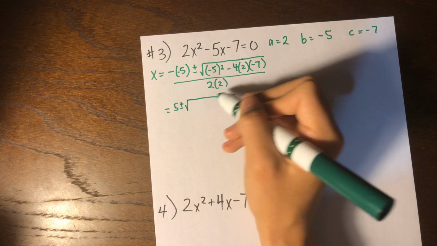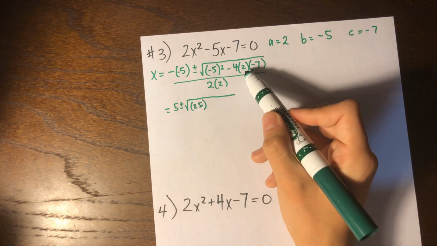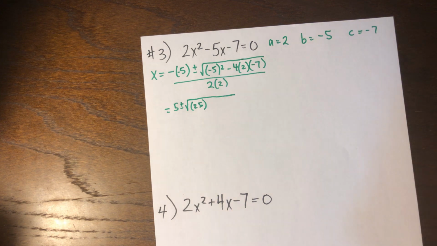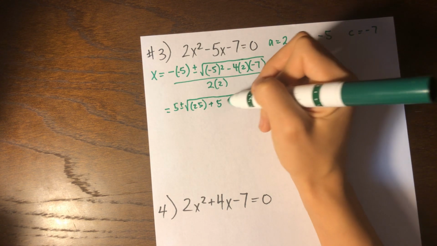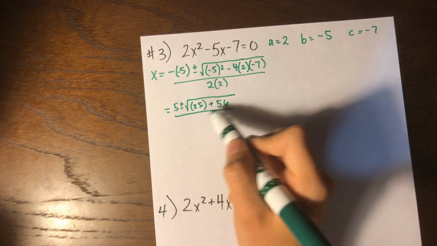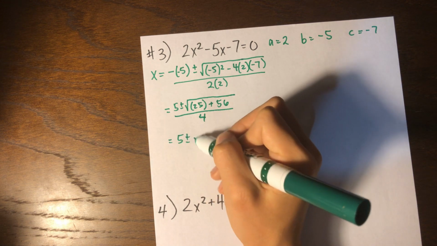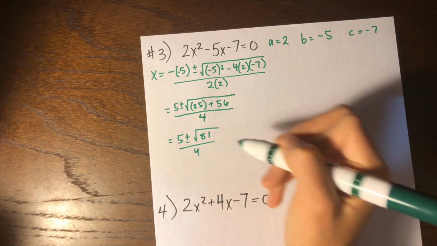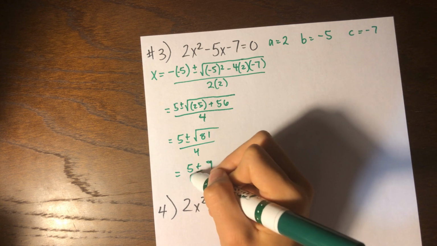The square root, negative 5 squared is 25. Okay, and then we have 4 times 2 is 8. Okay, times the 7 gives us 56. So we have plus 56, because a negative and a negative make a positive. All over 4. 2 times 2 is 4. Okay, so now we're combining 5 plus or minus. 25 plus 56 gives us 81, all over 4. So we have 5 plus or minus the square root of 81 is 9.